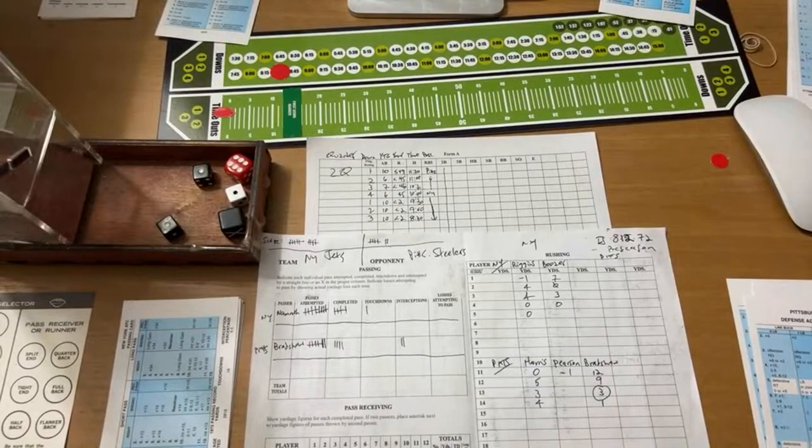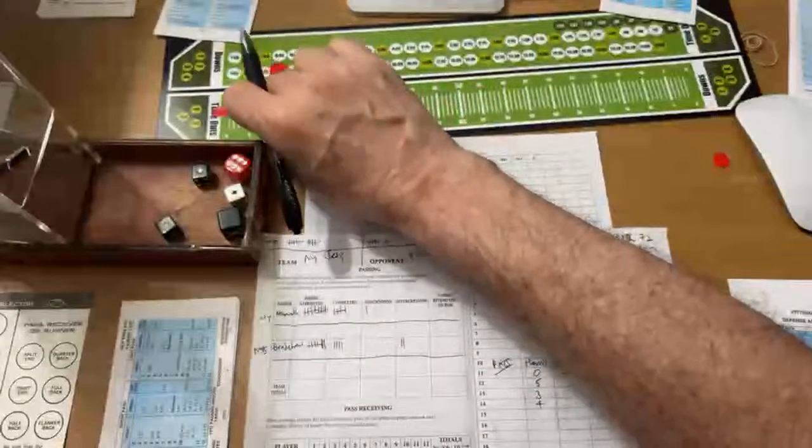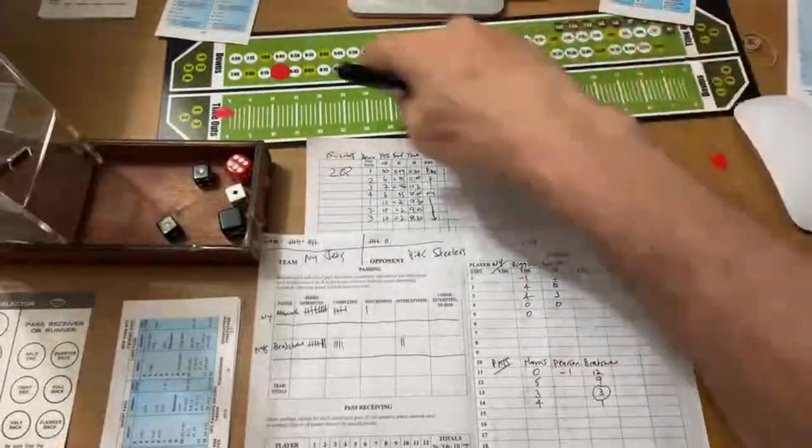And they're going to punt the Jets on 4th down at their own 2.